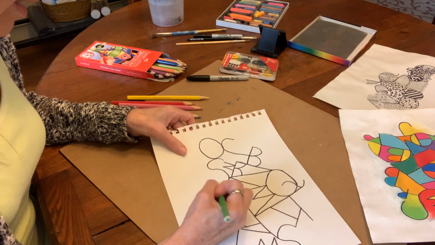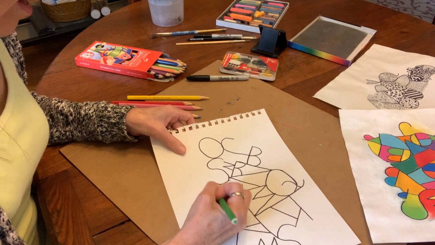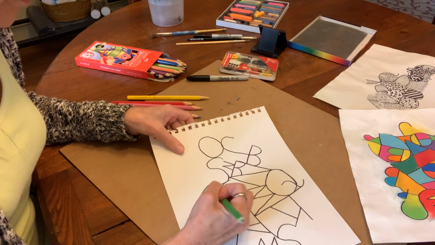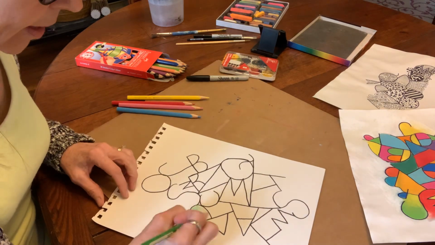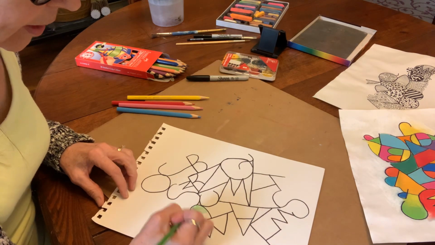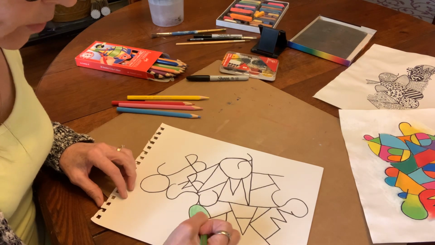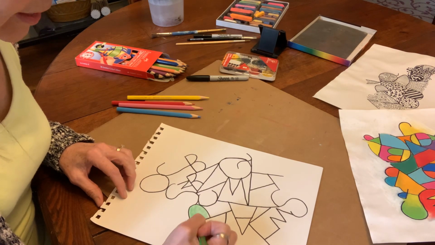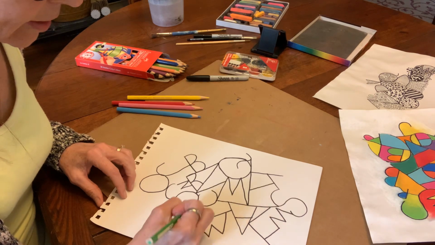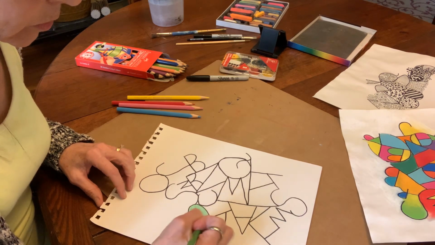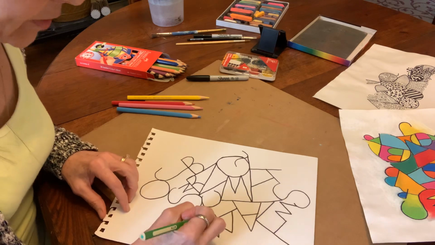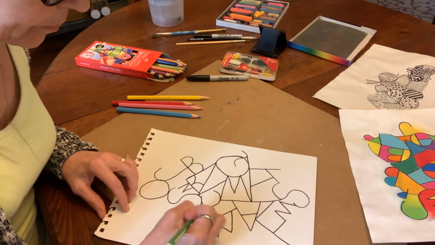So here in this case, I'm going to color this in. And you notice I'm coloring in kind of a circular motion. We don't want to see your lines. We're trying to, in this case, make it as smooth and strong color.